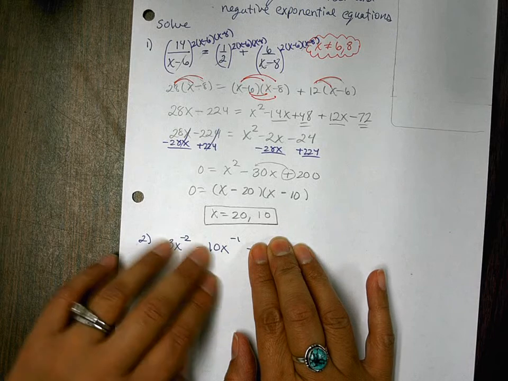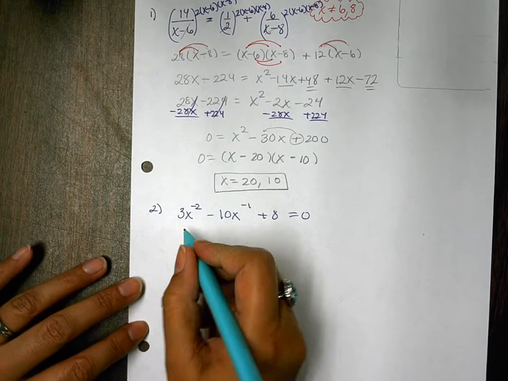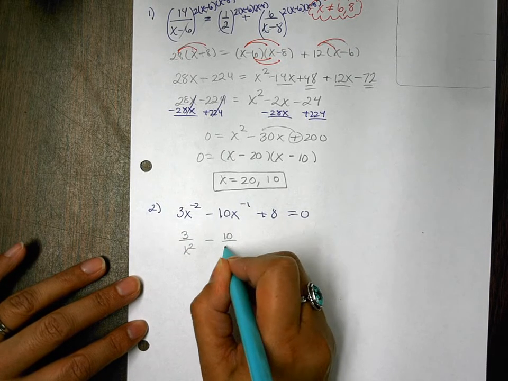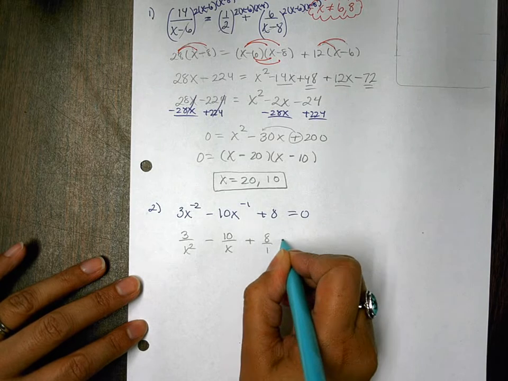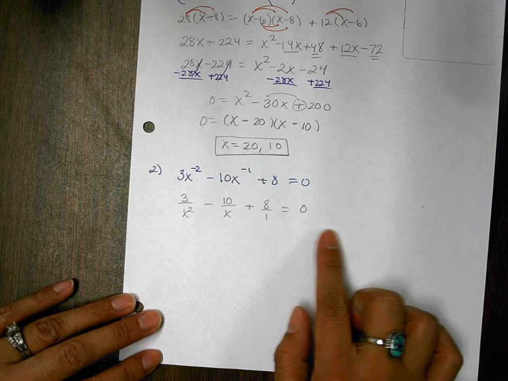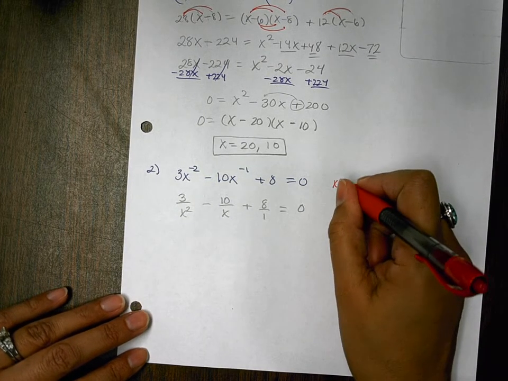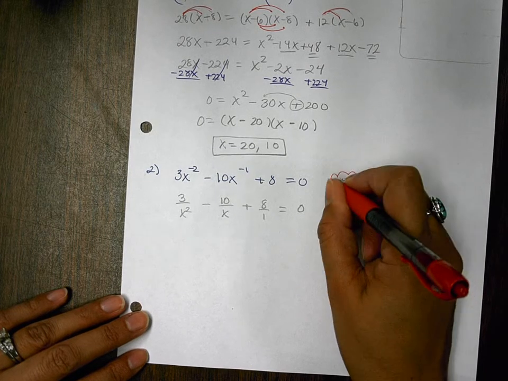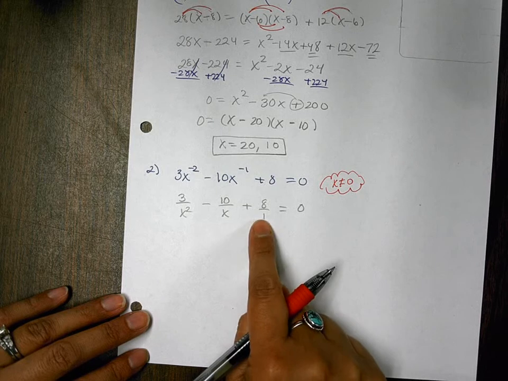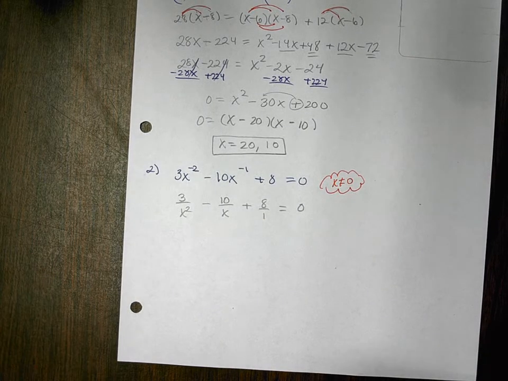You could move everything to the bottom at once, but whenever you have plus or minus signs, remember they are individual fractions. 3 is not negative, so that's staying. 10 does not have a negative exponent, so that's staying. And then you can put 8 over 1. You don't have to, I'm just making it a fraction. My restriction is x cannot equal 0, because that is the only number that would make a 0 in the denominator. 0 squared is 0, and 10 over 0, that has no variable, so it doesn't count. Anything over 0 is undefined.